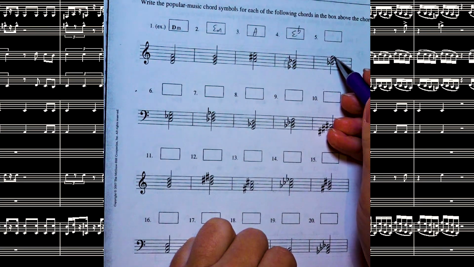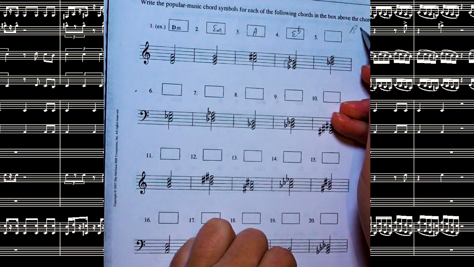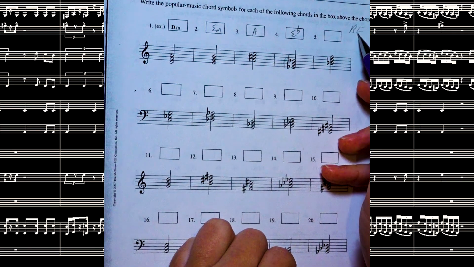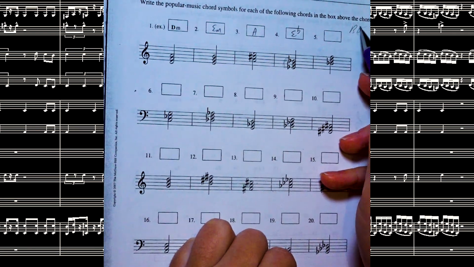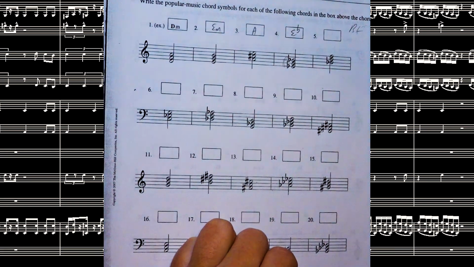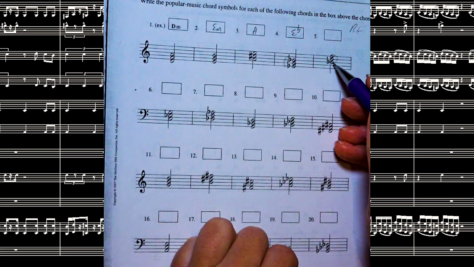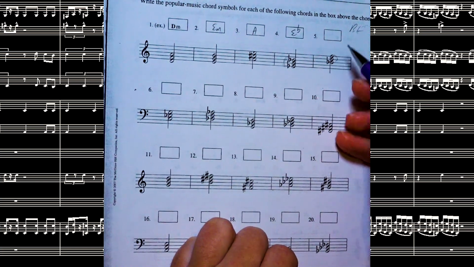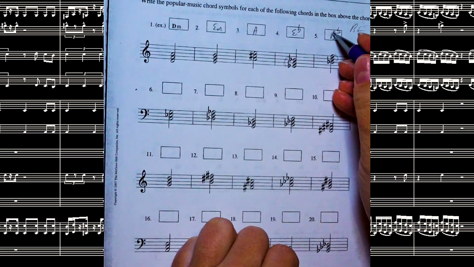This is that odd B and F. Remember, B and F are the exceptions to the rule. One of those has to be sharped or flatted in order for it to be a perfect fifth. So that is a perfect fifth. Key of B does have a D, so this is B flat.